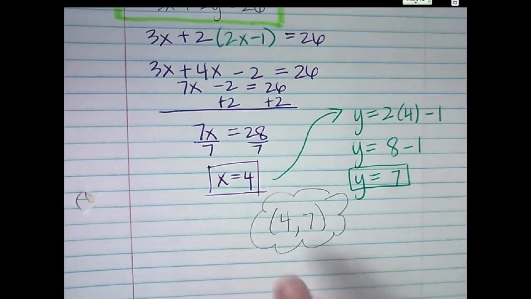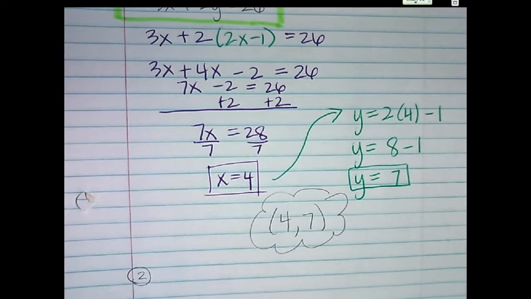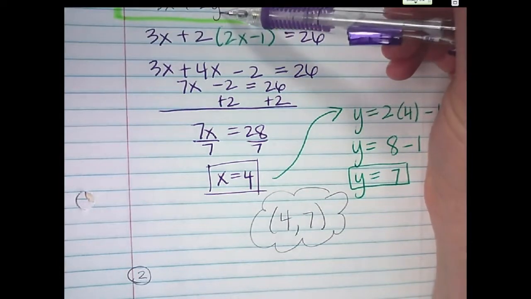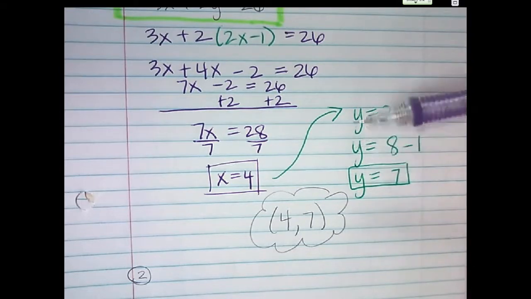So again, you could get this by graphing, or substitution, or elimination. This is just one method. It will say, solve the system by substitution. So substitution, you have to know I'm going to take an equation, I'm going to substitute it into the other one, and then solve for x and y. Tomorrow we'll say solve by elimination, and you'll see the difference tomorrow.